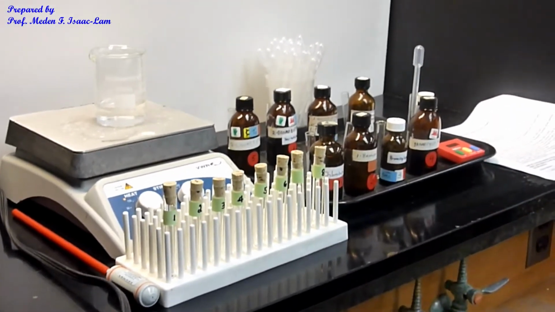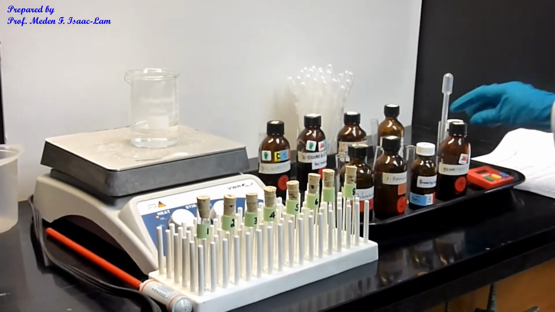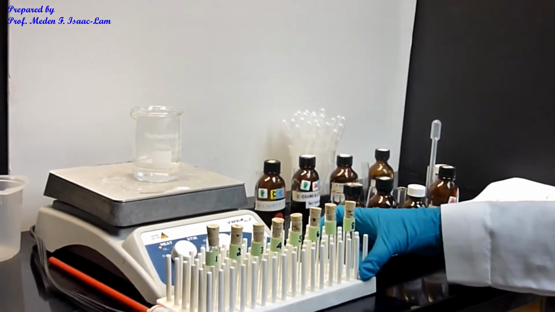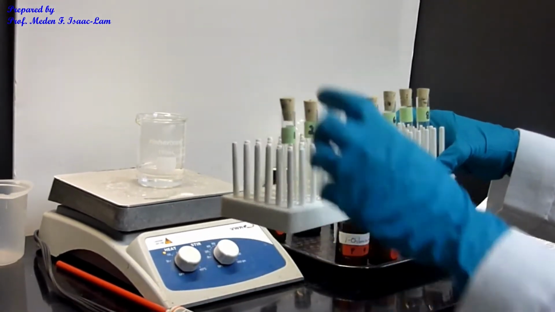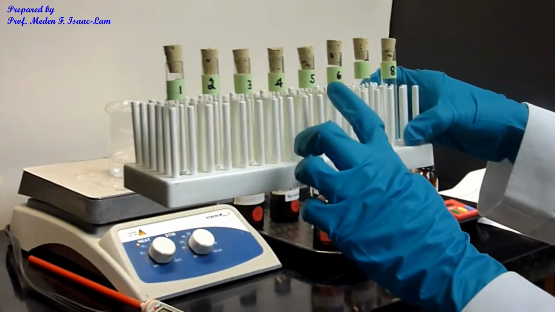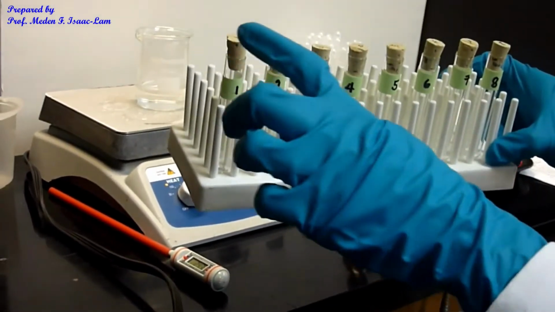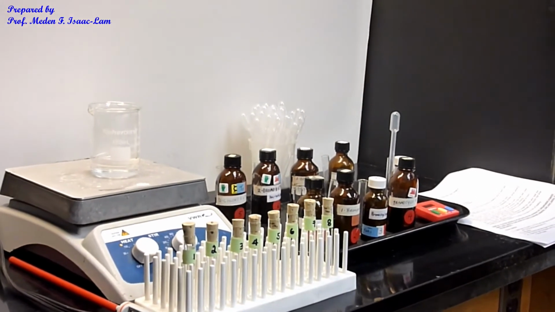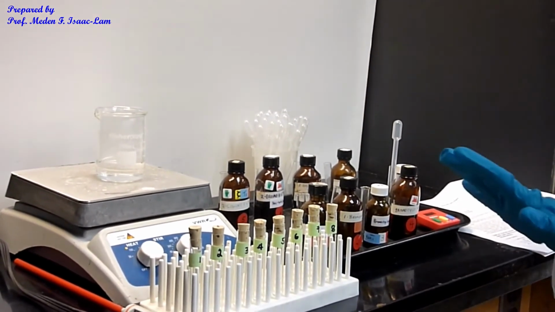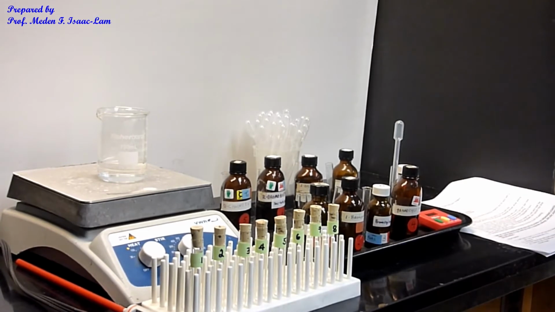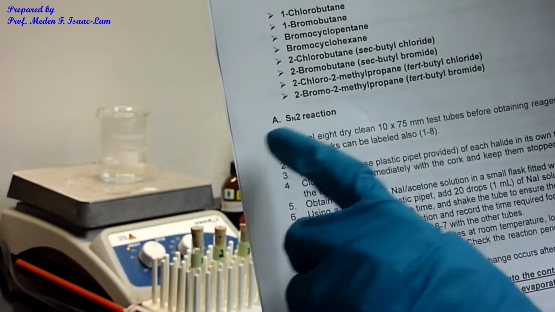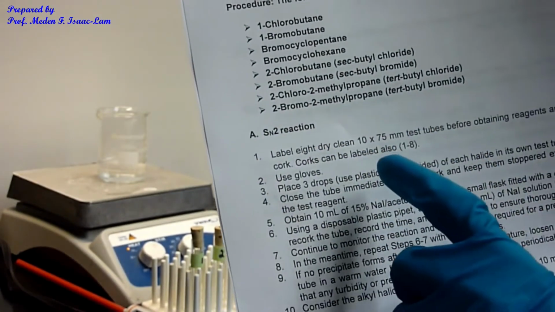So we have 8 alkyl halides. And then I already labeled all the tubes. I labeled them as 1, 2, 3, 4, 5, 6, 7, 8, and also the corks. So I have here a setup for the first part, and we are doing part A. Part A is the SN2 reaction. So that's the first reaction that we're going to be doing.